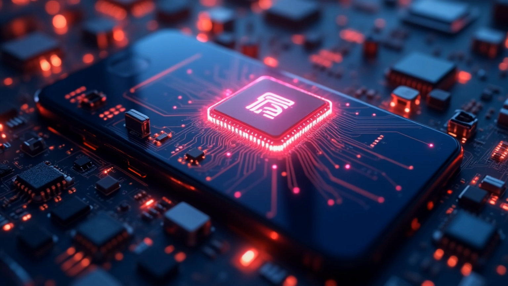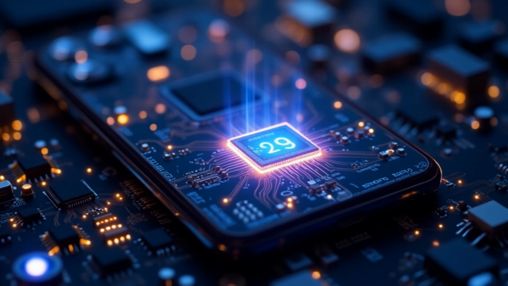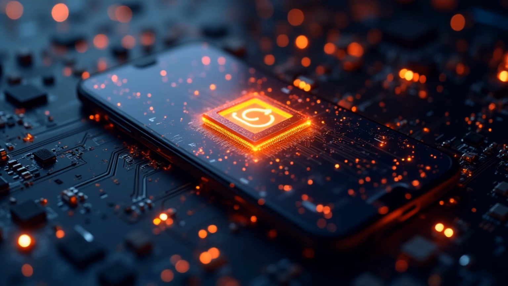The Power Management IC activates the phone's main processor, also called the System on Chip or SoC. This processor includes the CPU, GPU, and other key components. Before doing anything complex, the processor looks at a small piece of code that's permanently stored inside it. This is called the boot ROM. The boot ROM has one job: wake the system and perform basic checks.